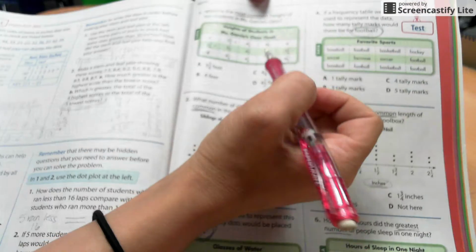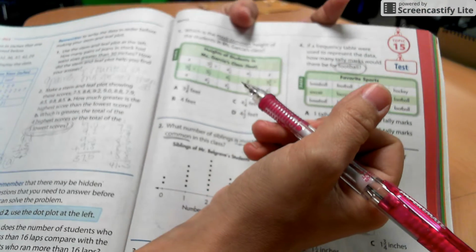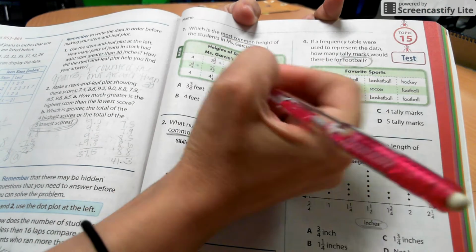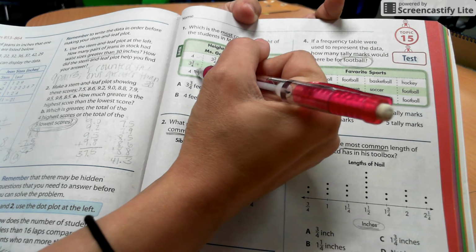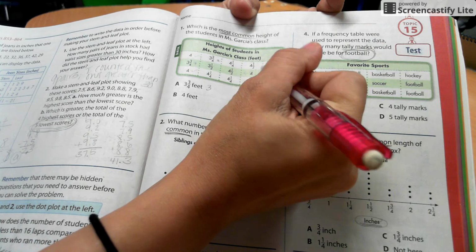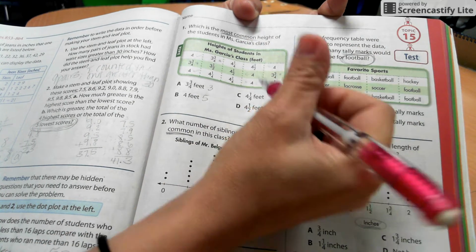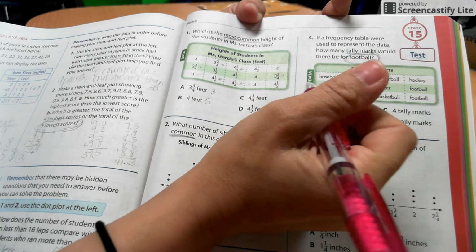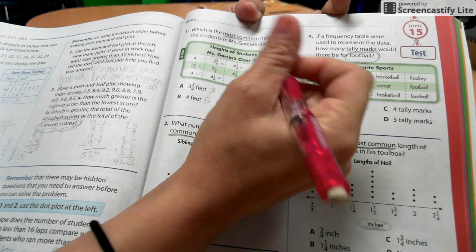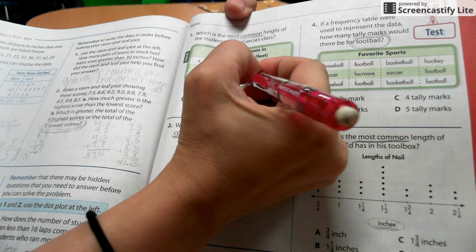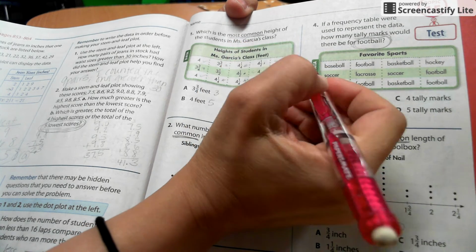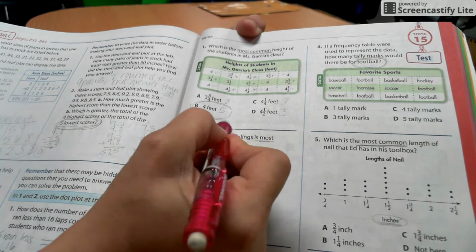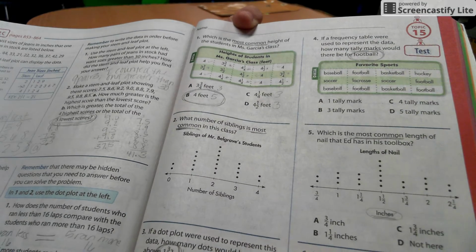Okay, so for number 1, here's what I did. I looked at my answers, and my A was 3 3/4 feet. So I just went through and I went 1, 2, 3. There's 3 of those. 4 feet, there's 1, 2, 3, 4, 5 of those. 4 1/4, there's 1, 2, 3 of those. And then 4 1/2, there's 1, 2, 3 of those. So which one was most common? B, 5 feet.